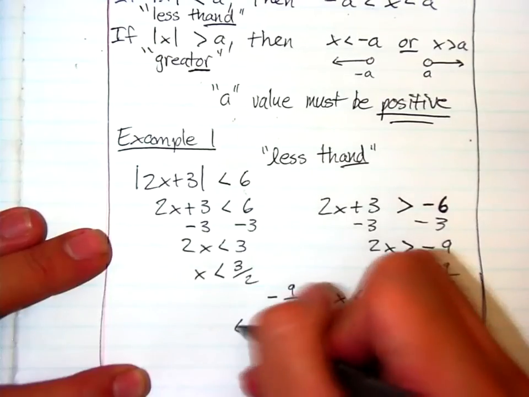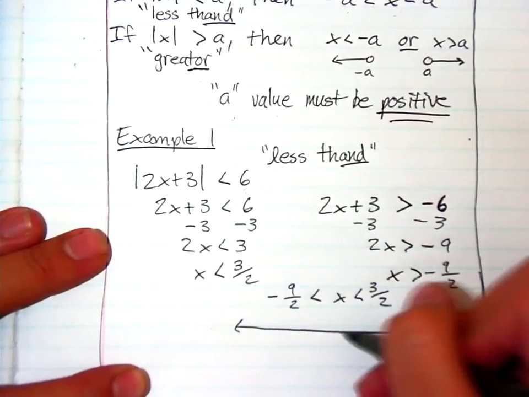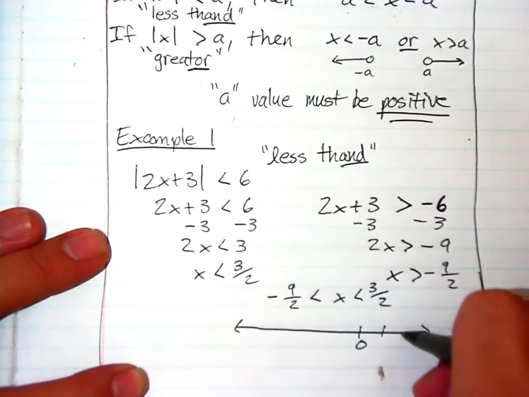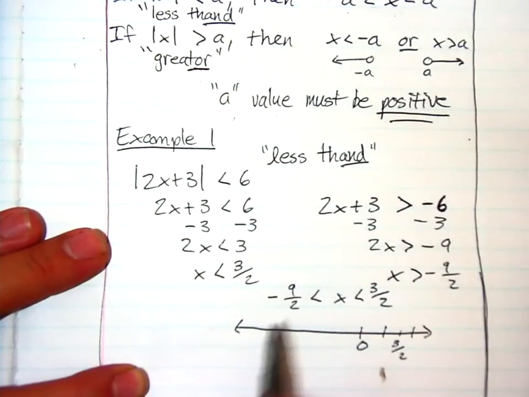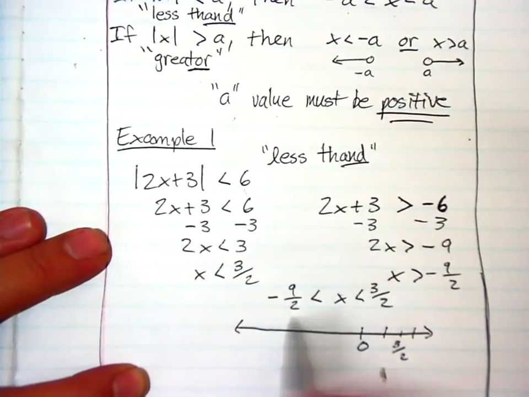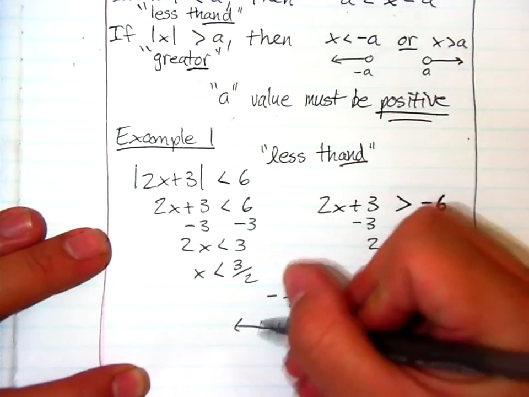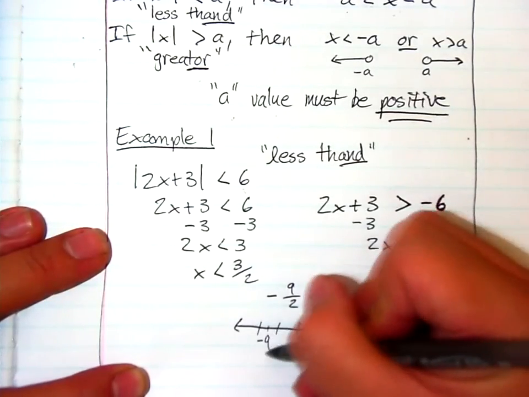If we were to graph this, 3 halves is just about 1.5, so I'll put 1 right there. And let's go with 2, so 1.5, 3 halves. Negative 9 halves would be about negative 4.5, so 1, 2, 3, 4, 5. Negative 9 halves.